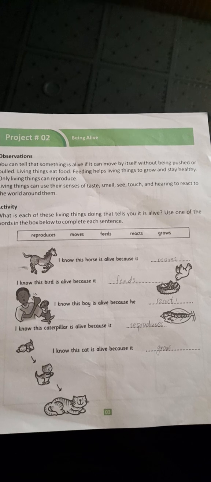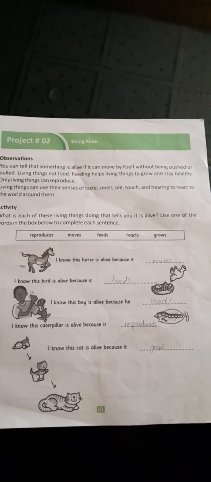Living things can use their senses of taste, smell, sight, touch and hearing to react to the world around them. So here it has been told, and I will explain in a simple way, that if anything can taste, smell, see, touch and hear, these are the senses. So to be alive, the senses must be present.